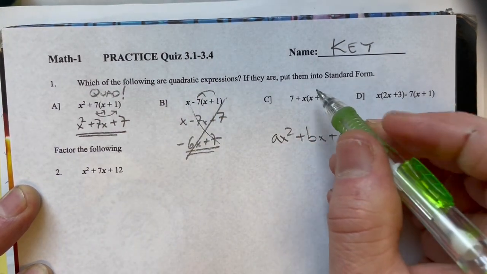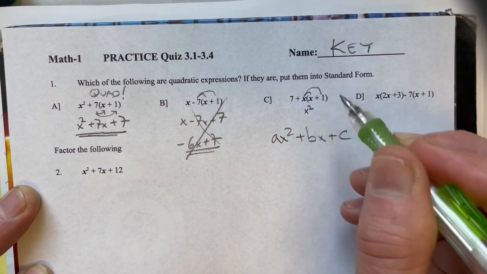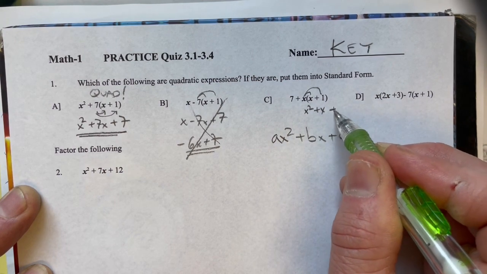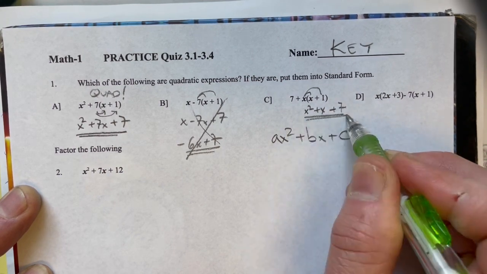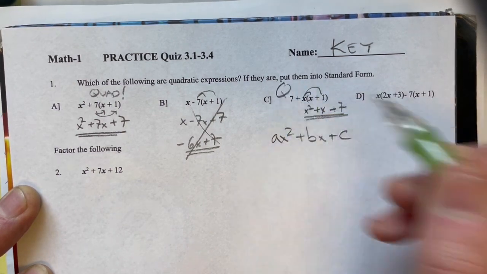This one is a quadratic because anytime you have an x times an x, you get an x squared, and an x times a 1, you'll get an x. But this 7, I want to bring over here to have this in standard form. So that is a quadratic. I'll put a Q there for that.